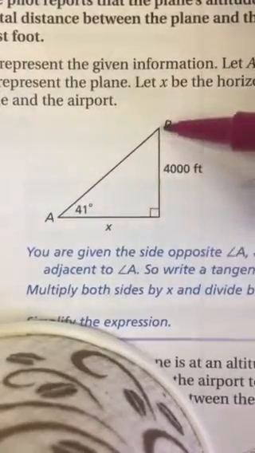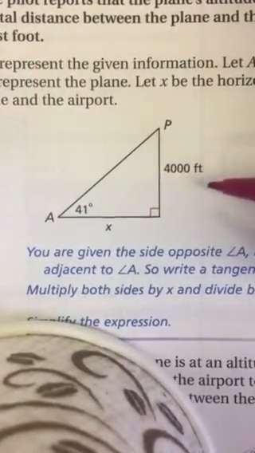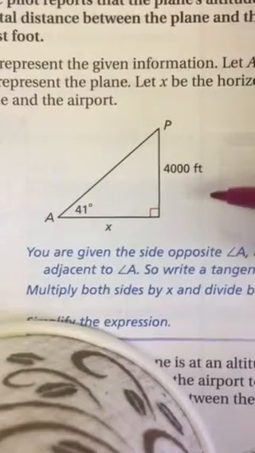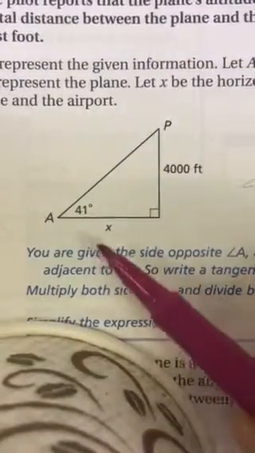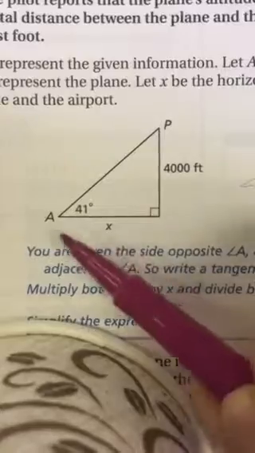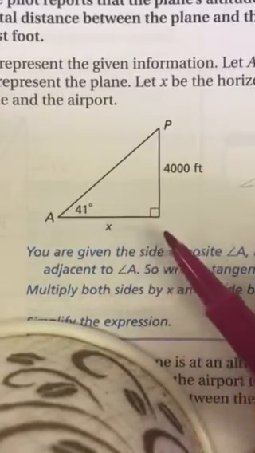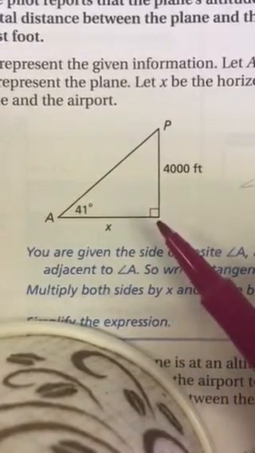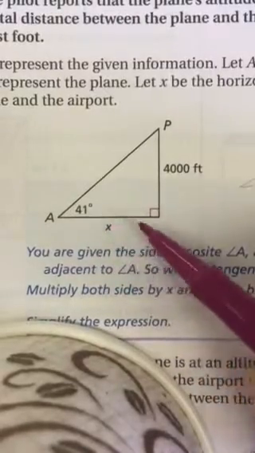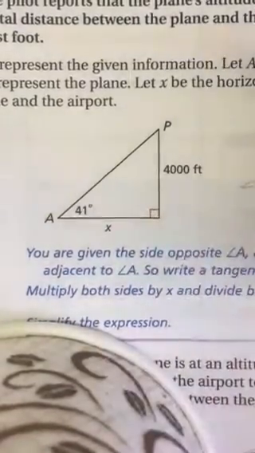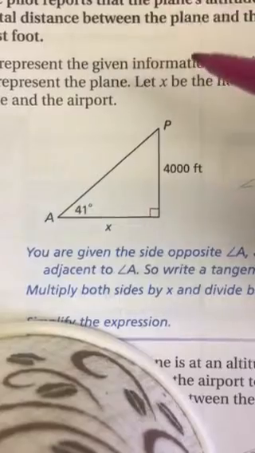So from ground to plane is 4,000. And then the question is, what is the horizontal distance between the plane and the airport? So the distance from the airport straight across to where the ground is below the plane would be our distance x.